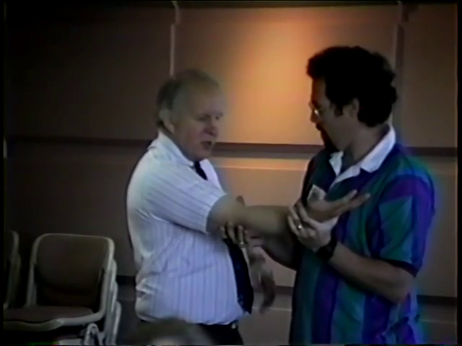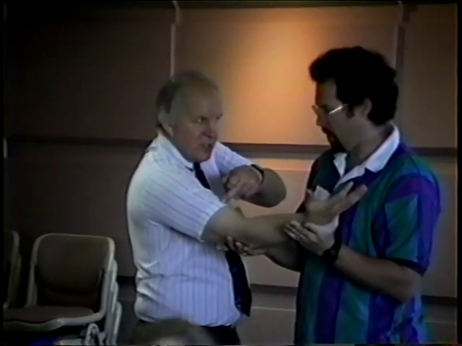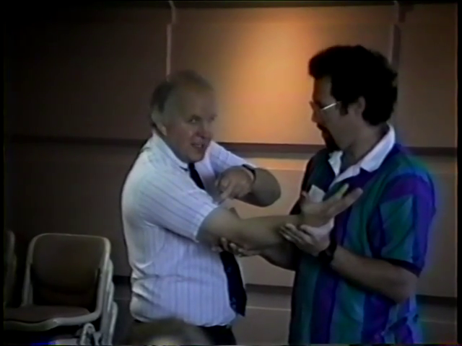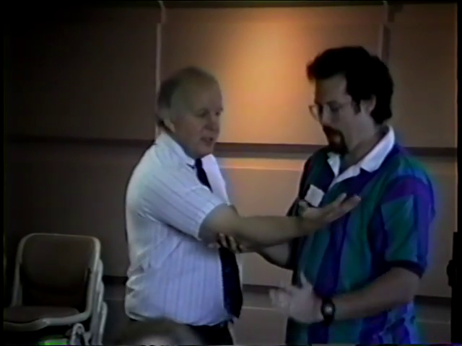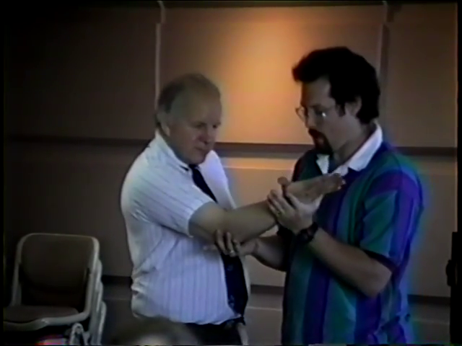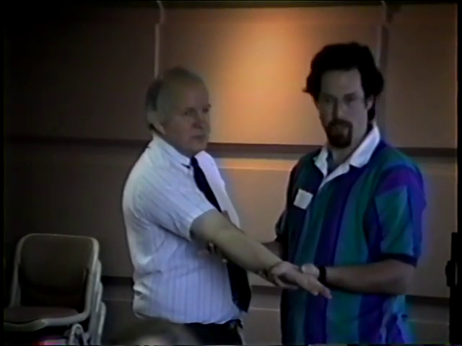Okay, and so the way that you're being able to do that is because by the hold there, we've got reciprocal inhibition of the antagonists of extension. Same thing as we spoke on there. If I was to say, go ahead and push your arm into extension, there would be an obvious contraction and then relax, taking it on.